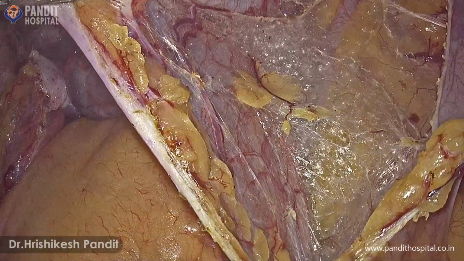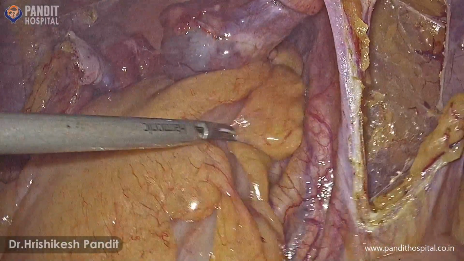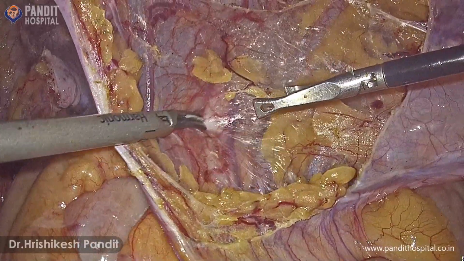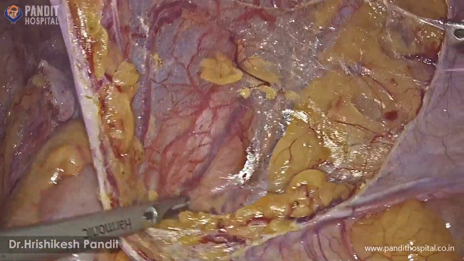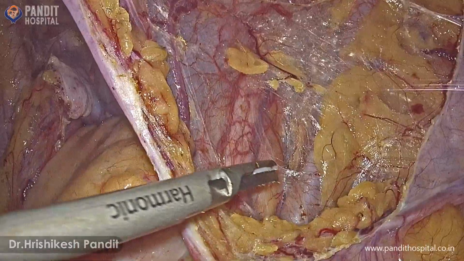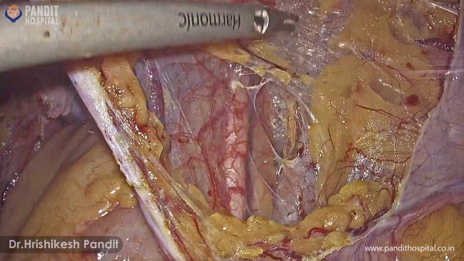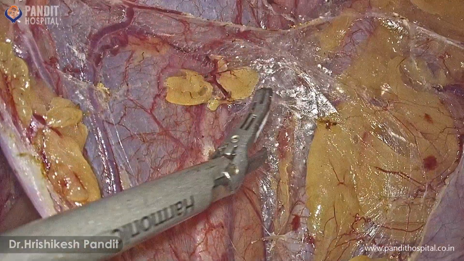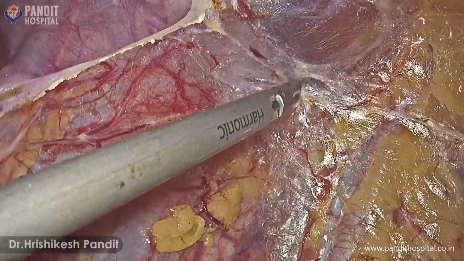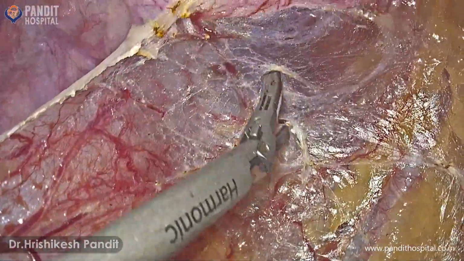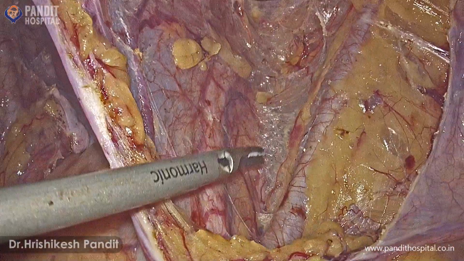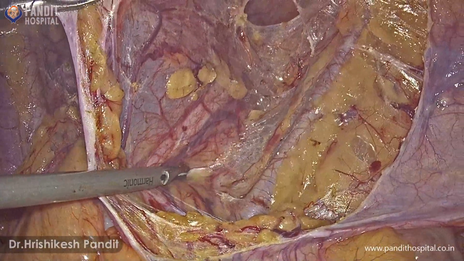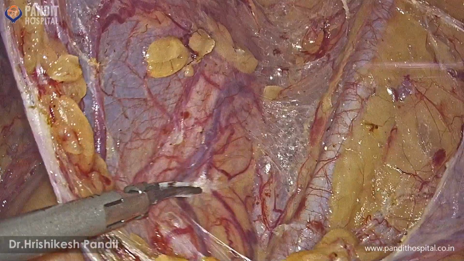Sharp and blunt dissection is used to dissect the loose areolar tissue. The first structure that we are going to visualize on the lateral pelvic wall is the external iliac artery and medially the ureter. The space between the external iliac artery and the ureter is the lateral pararectal space, also known as the Laparoscopic space.